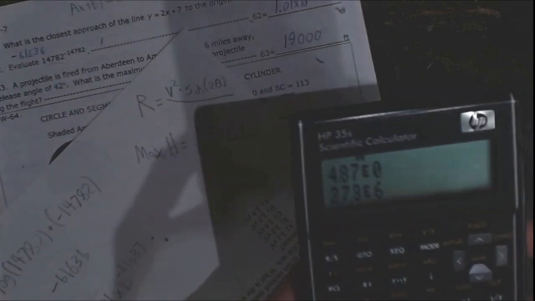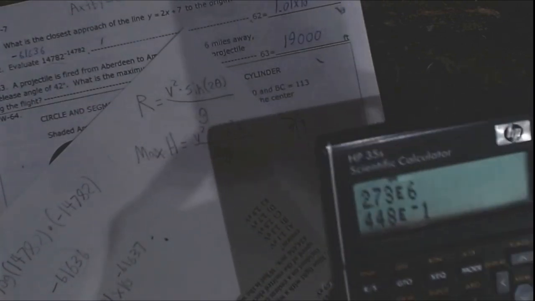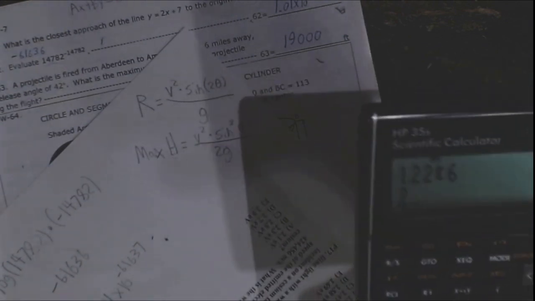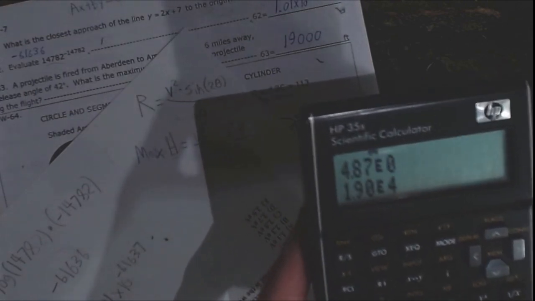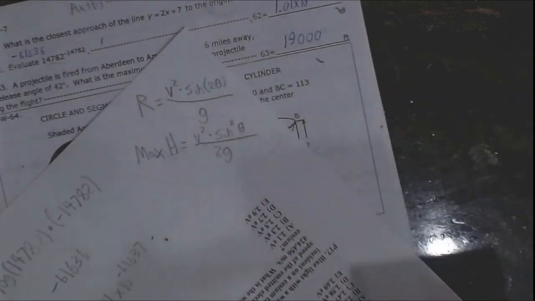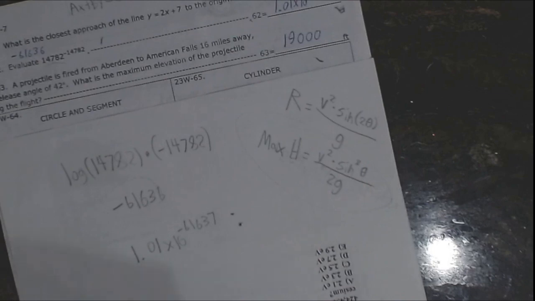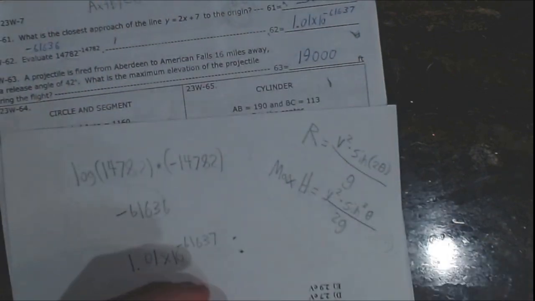That just means you do sine of 42, squared, multiply, and divide by 2g. And that gets us about 19,000. Our maximum elevation of 19,000 feet is our answer.